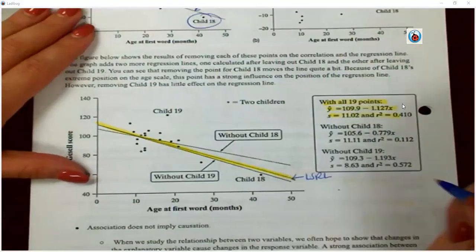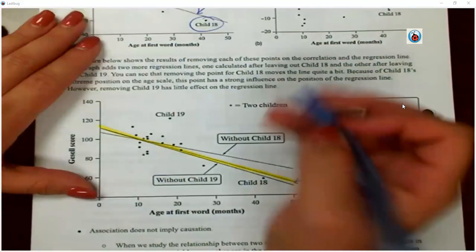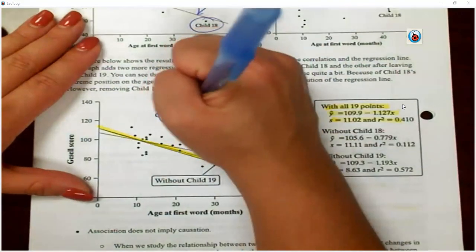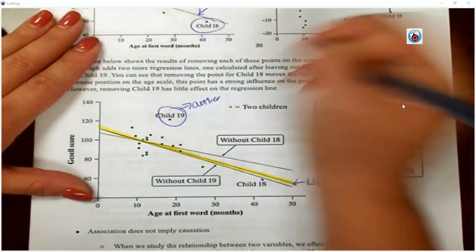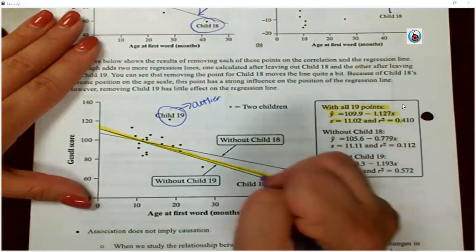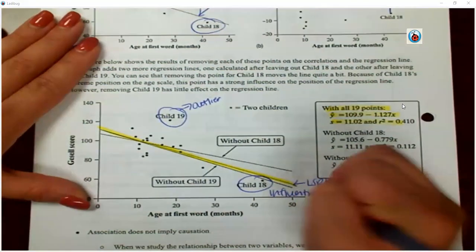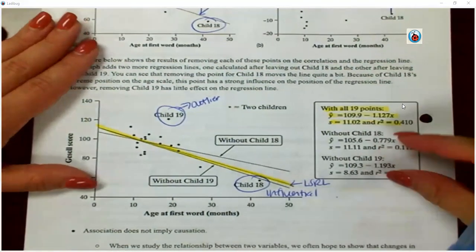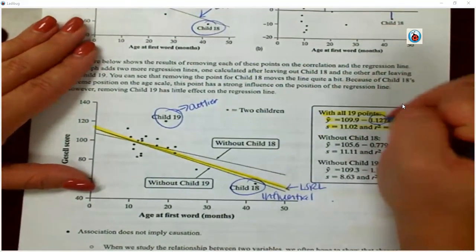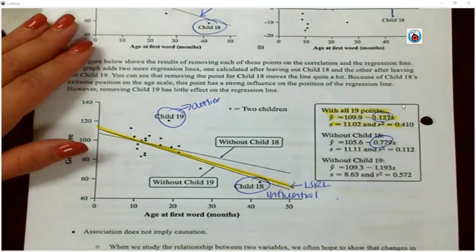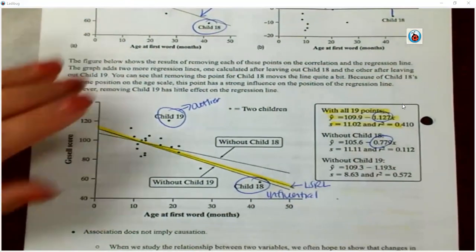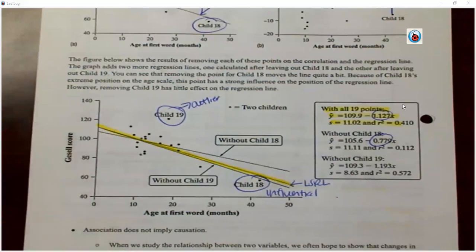So just be aware that outliers are considered to have large residuals. So you would consider this to be an outlier. And you would consider this to be influential because it changed our slopes so much, having that point included versus not having it included.